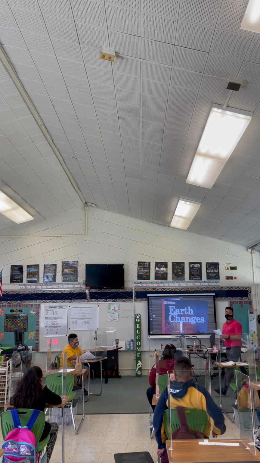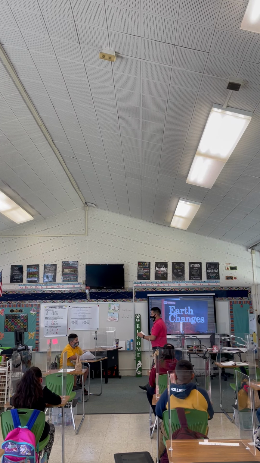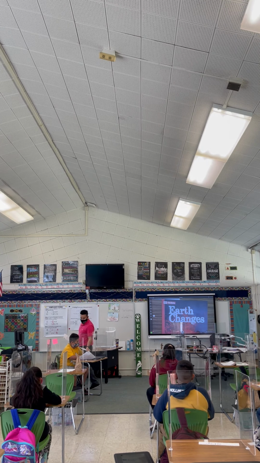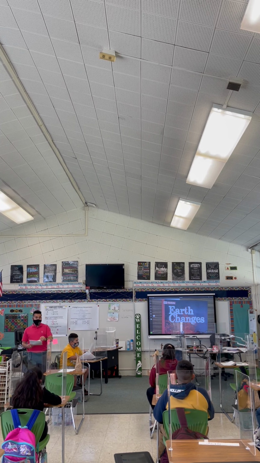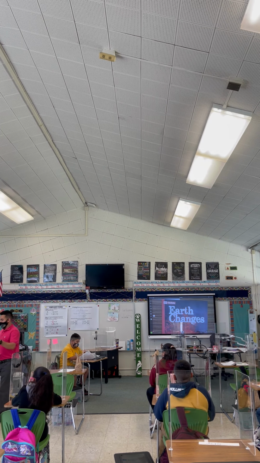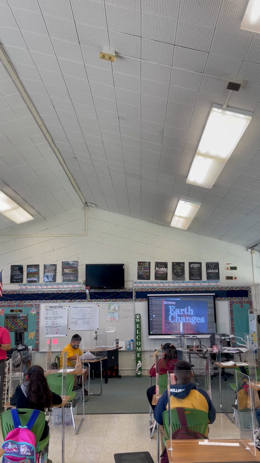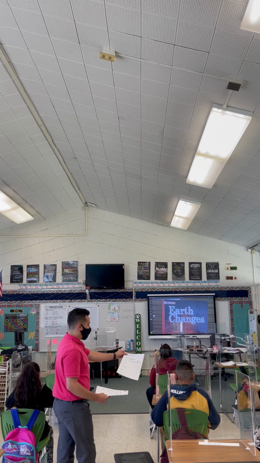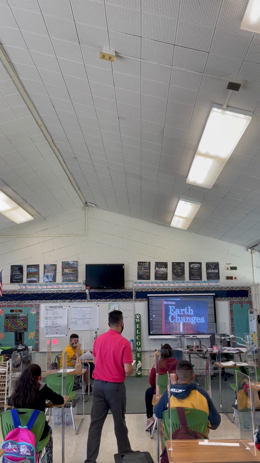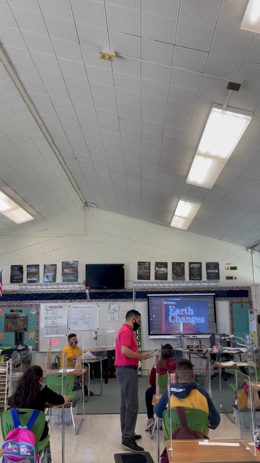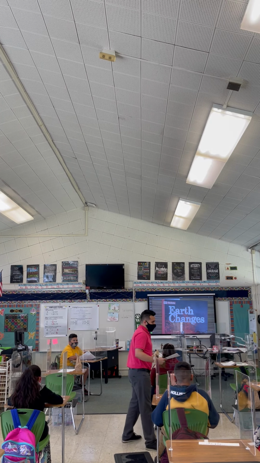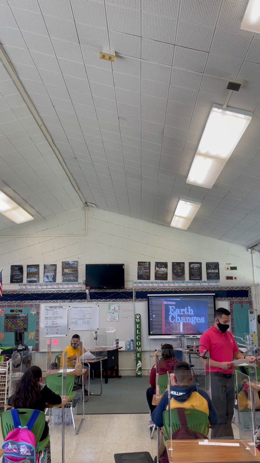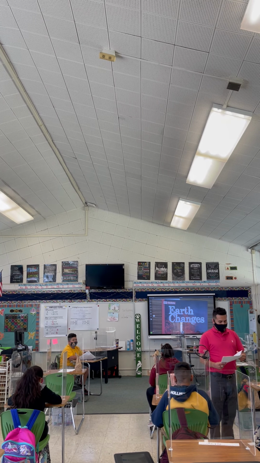So let me go over our expectations for today. You are going to be reading the text and annotating text to find context clues and define specific domain-specific vocabulary. Okay? And you will be filling out the information in this blank words chart here, using the information that we're getting from the text.